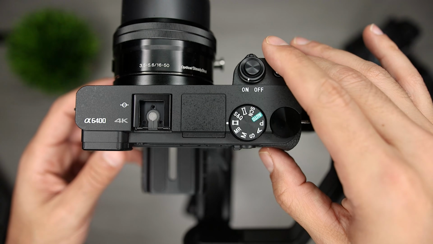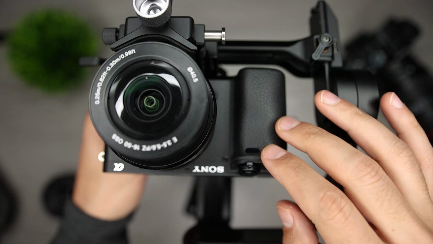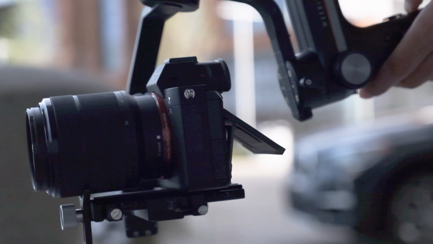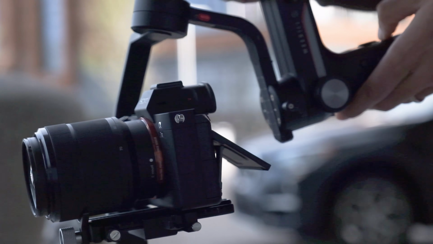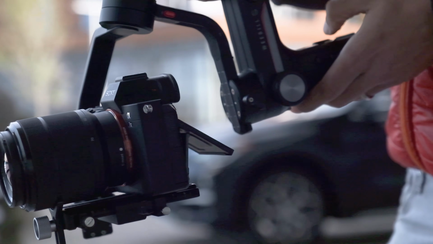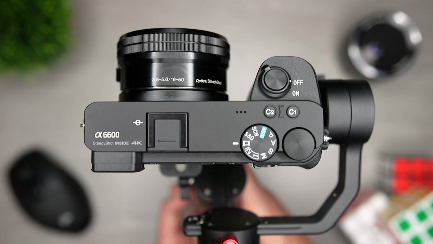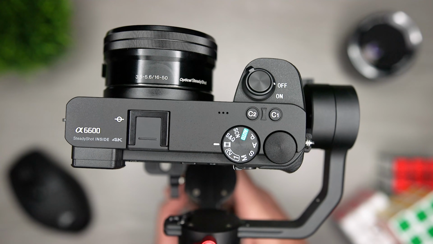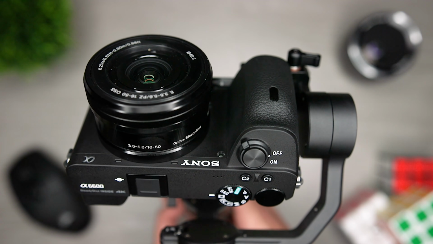Now I always think it's important to mention that while IBIS will help with handheld video footage, if you truly want stable video footage from a mirrorless camera, you'll want to use a gimbal. Right now, my favorite one to use with these three is the Zhiyun Weebill S, and I'll link to a review that I did for it in case you're interested. If you want something a little bit smaller, Zhiyun also makes the M2, which will definitely work with the 16 to 50 kit lens, as well as something like the Sigma 16mm f1.4.